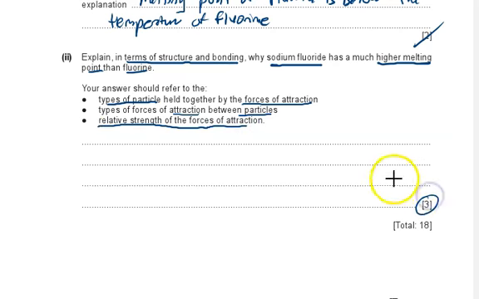There's 3 marks here. So you could answer that sodium fluoride has ionic bonding. However, fluorine has covalent bonding, a weak covalent bonding. So let me write down this answer.